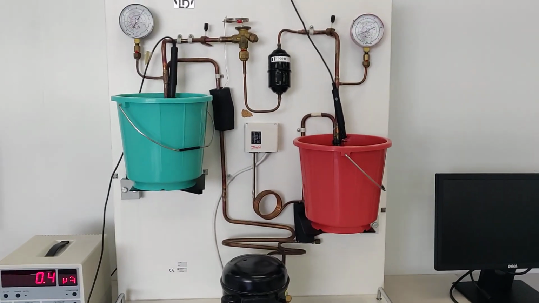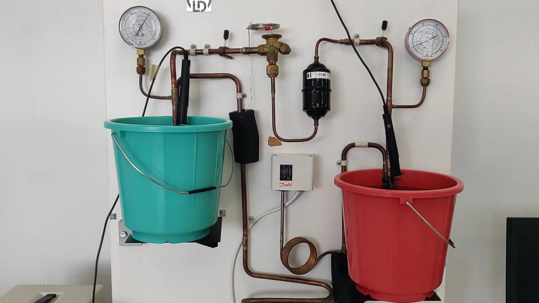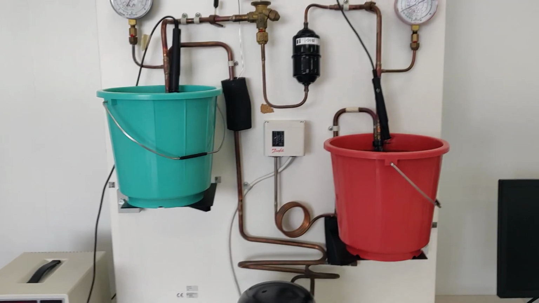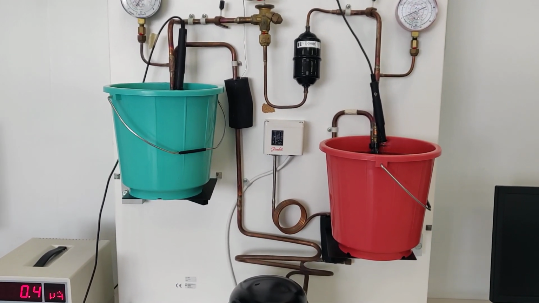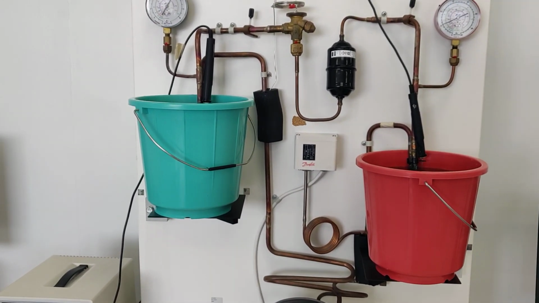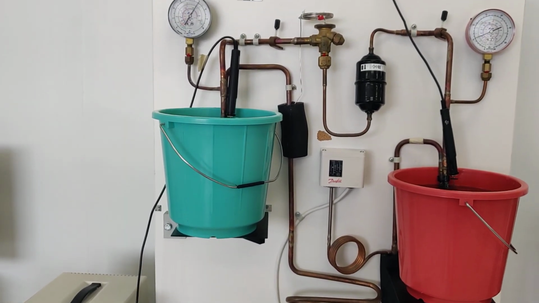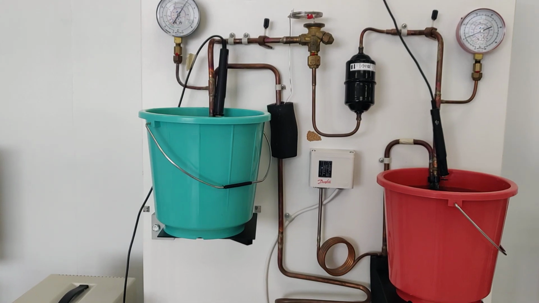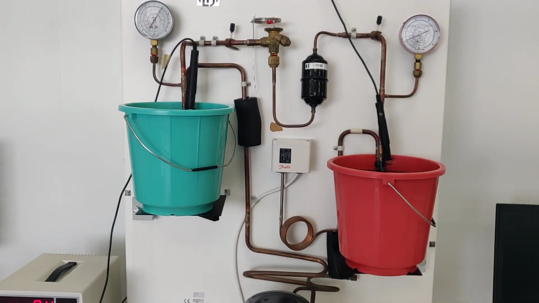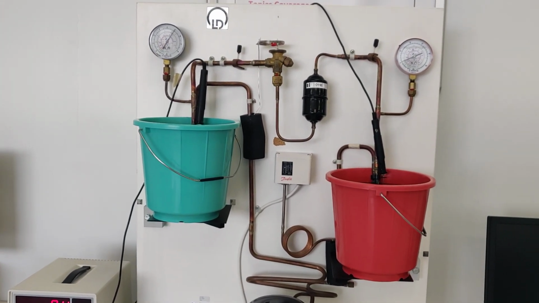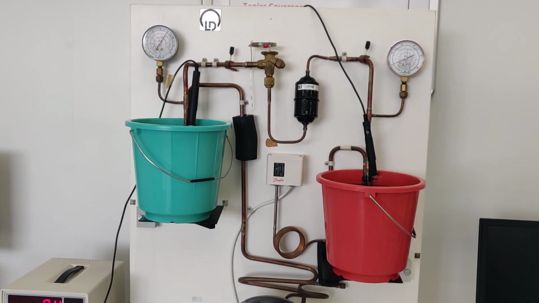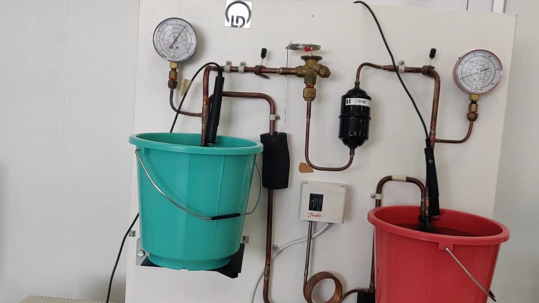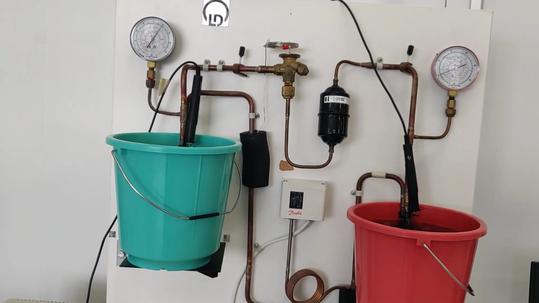Hello everyone. So this is the setup for the heat pump experiment, and in this video we are going to look into the process and identification of different components of this heat pump setup. This is part one of the three parts that will follow for this heat pump experiment.